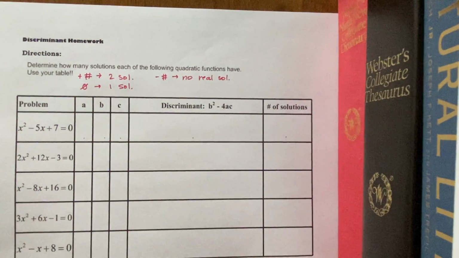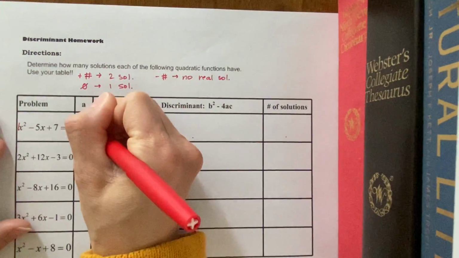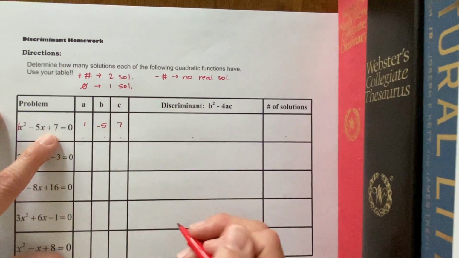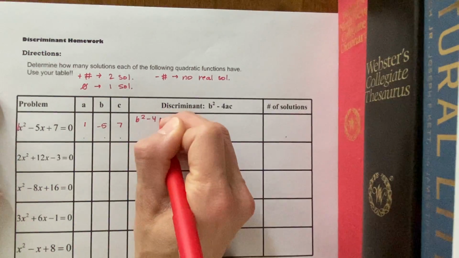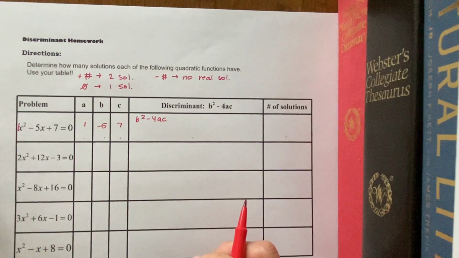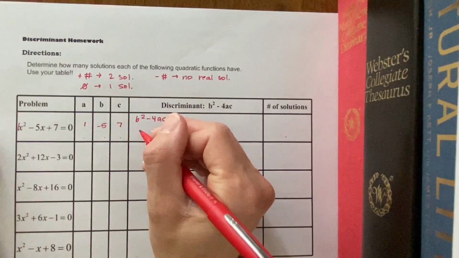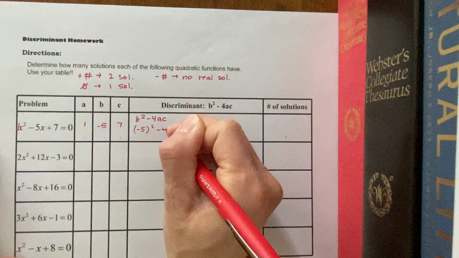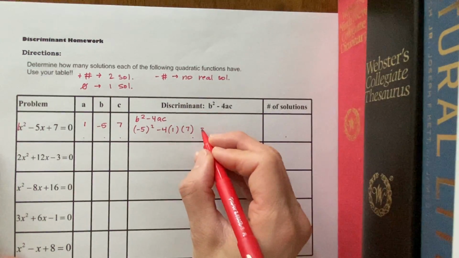Okay? All right, so x squared minus 5x plus 7 equals 0. A is 1. B is -5. C is 7. So the discriminant here, remember, is b squared minus 4ac. And I would write that down every time you do it until you have it memorized. It's just going to help you a little bit, that way you don't have to keep looking to see what it is. So in for b goes -5 squared minus 4 times a, which is 1, times c, which is 7.